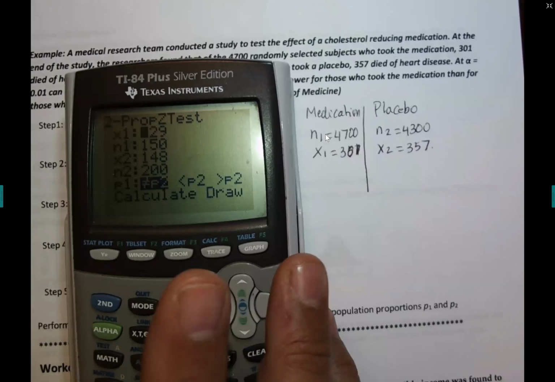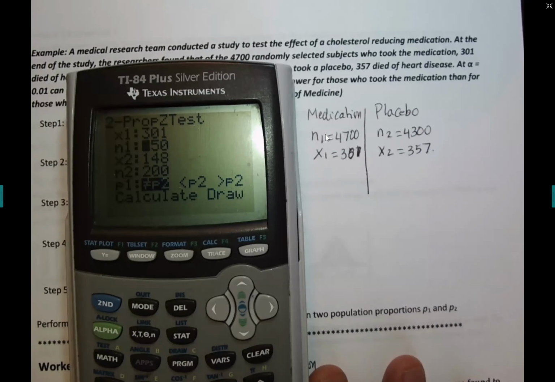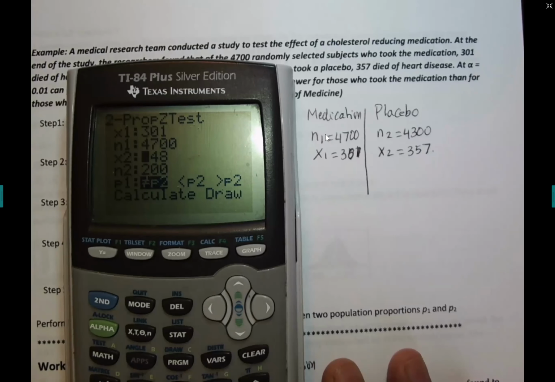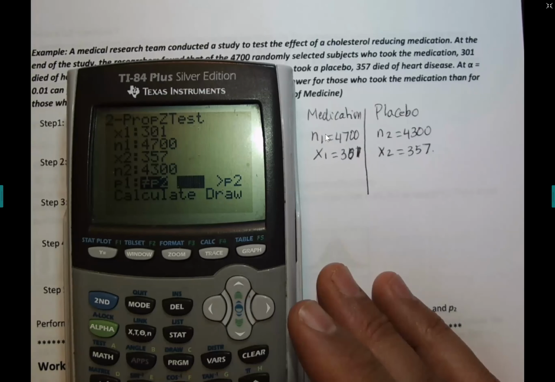X1 first, 301. N1, 4,700. X2 is 357. N2, 4,300. And we're testing the alternative hypothesis P1 less than P2.